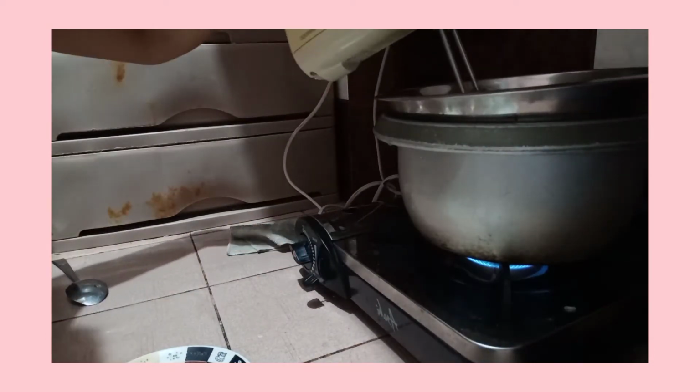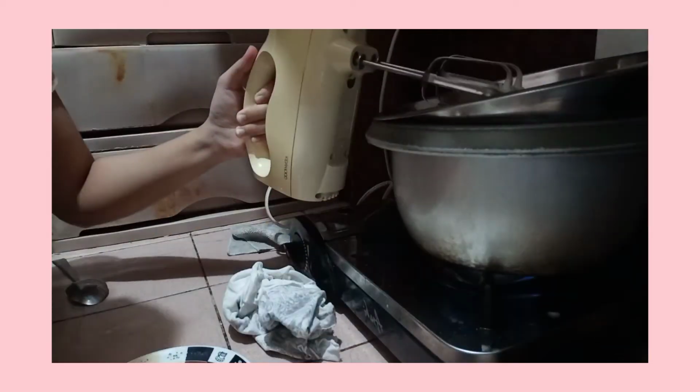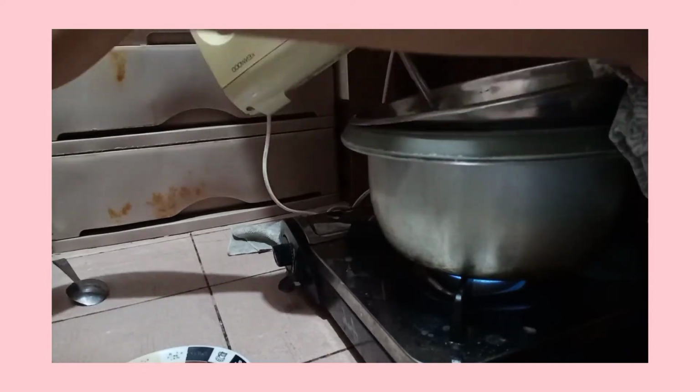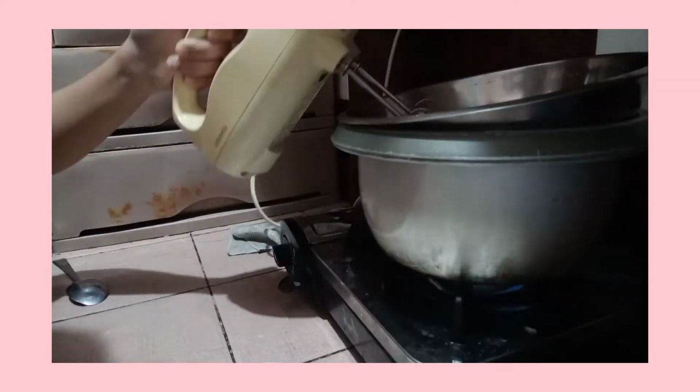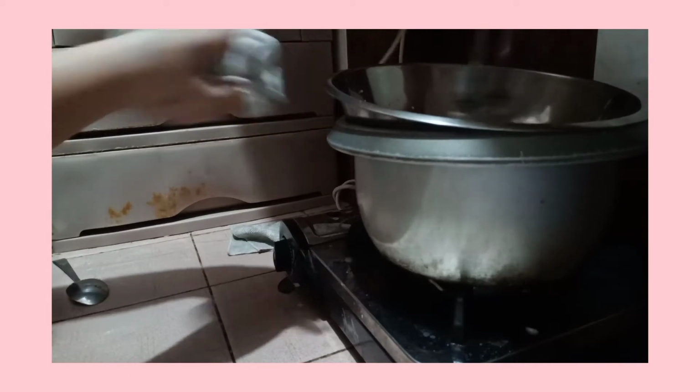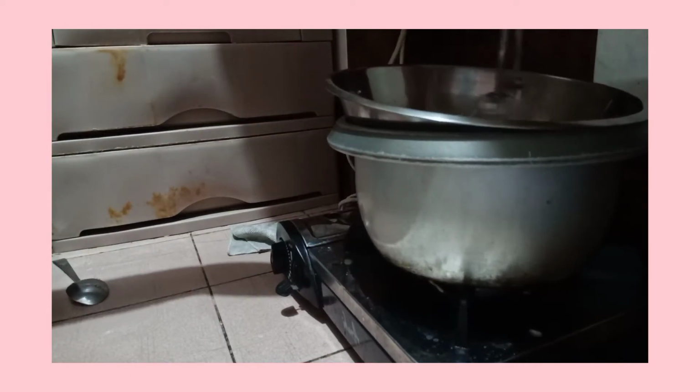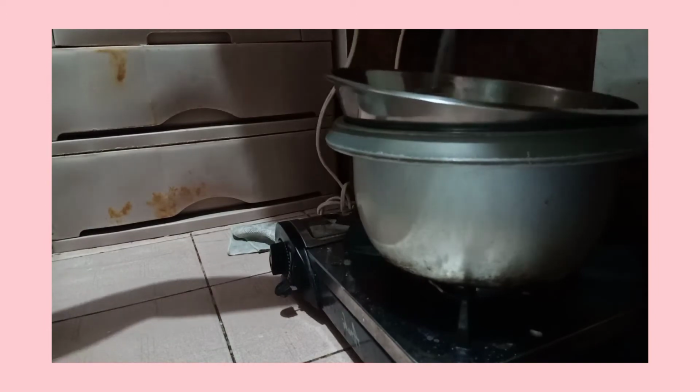So we're done doing the mixture and we're gonna bake it now. And while doing that, we will be making the icing. Let's go. So we're done making the icing. And now let's start designing the cake.